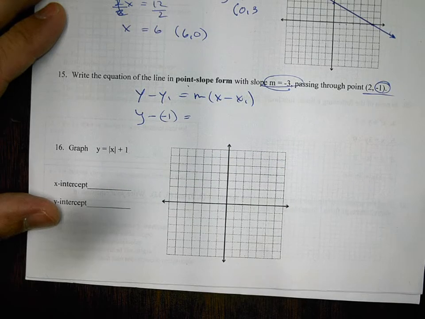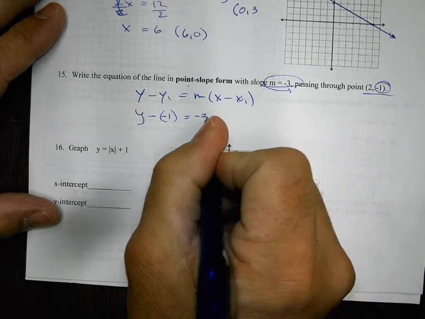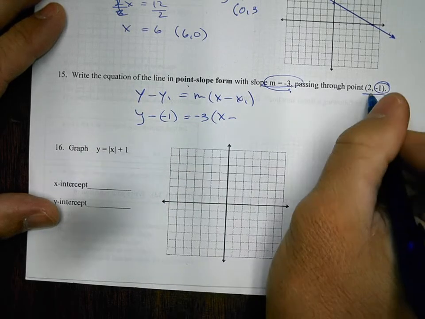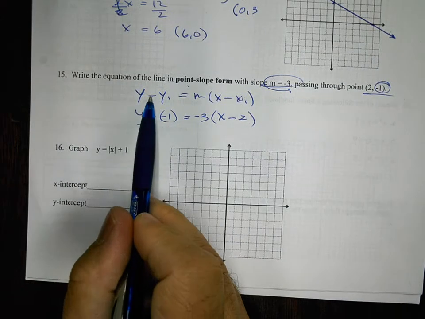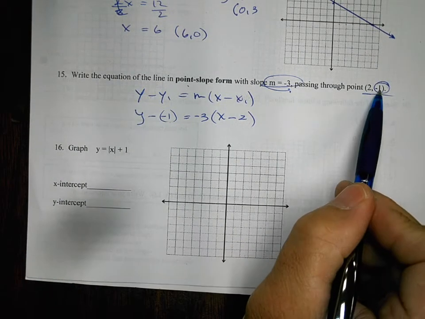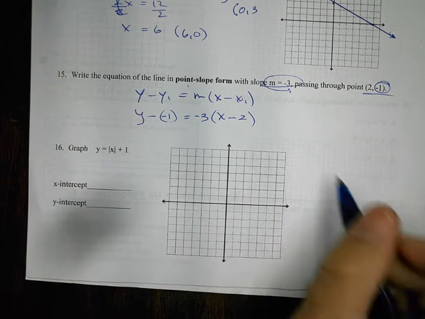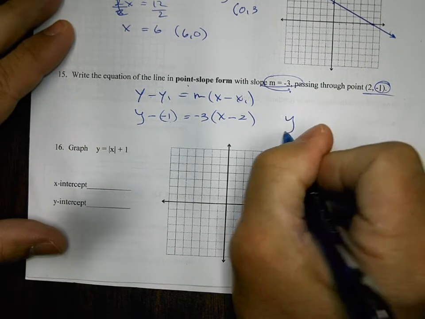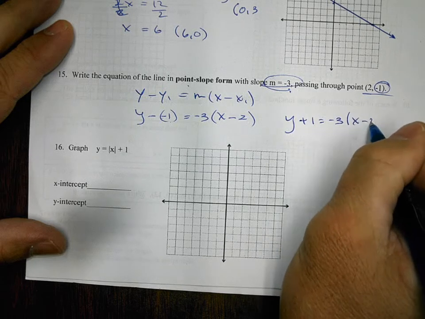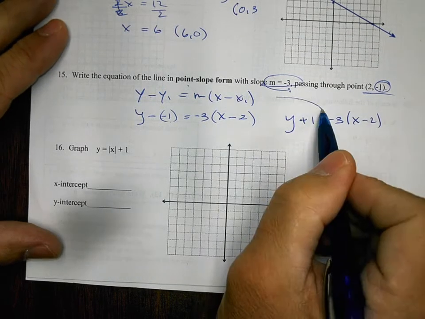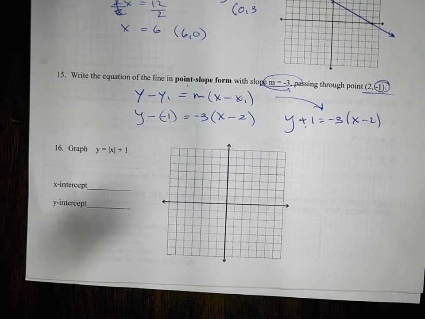M is negative 3 and x minus 2. So you can see we have y minus and then y1 turned out to be a negative 1. So it's negative, negative, so it becomes positive. So it means y plus 1 equals negative 3 times x minus 2. Now, I don't mind if you jump right to this step. If you just go, hey, y minus negative 1, oh, that's a positive. Okay?